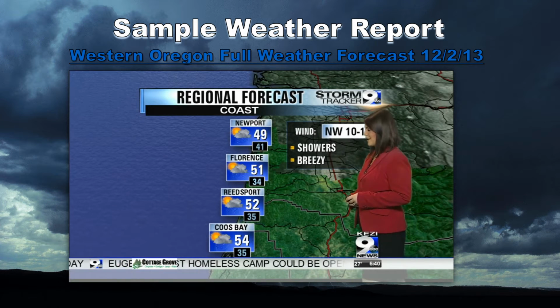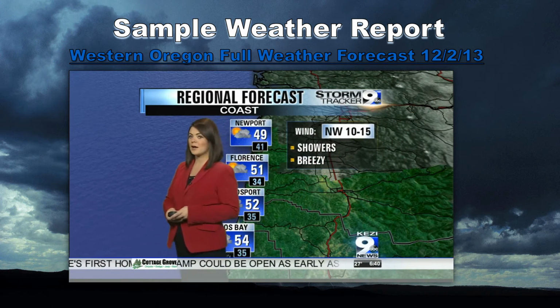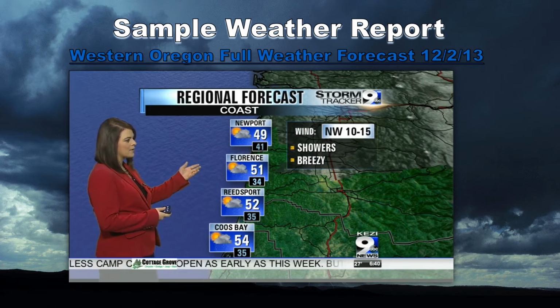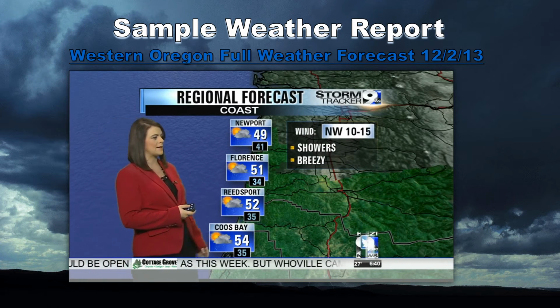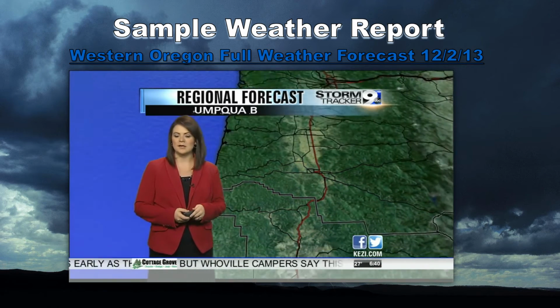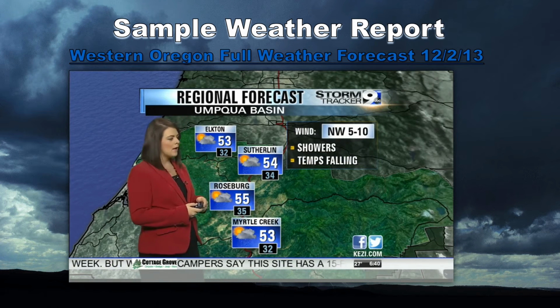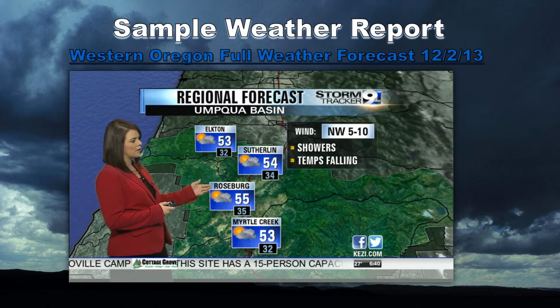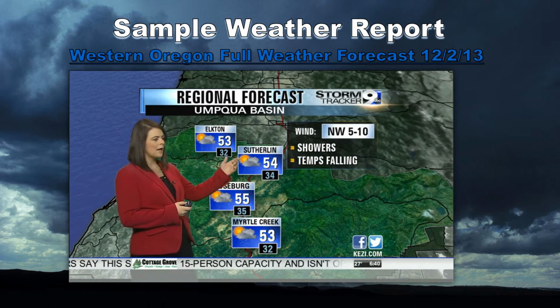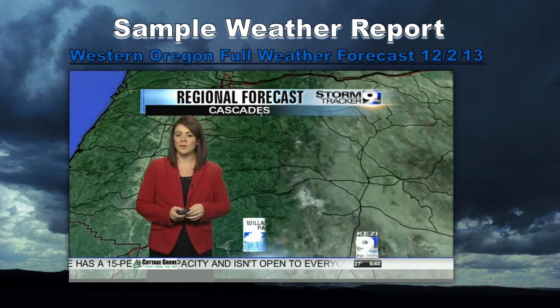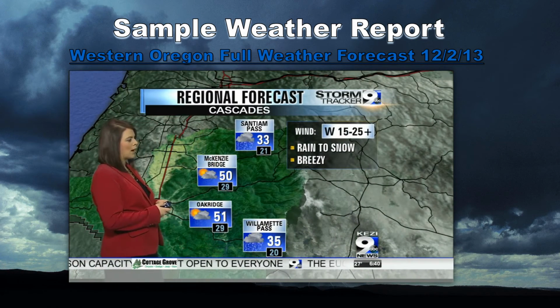Otherwise, for the coast, again, those temperatures falling throughout the day. You already hit the low 50s. You'll fall to the mid 30s by late tonight. Also quite breezy, and you'll see those scattered showers through this evening. The Umpqua Basin seeing those temperatures falling throughout the day to the mid 30s overnight. Scattered showers off and on. Winds will hold from the northwest, 5 to 10 miles per hour.